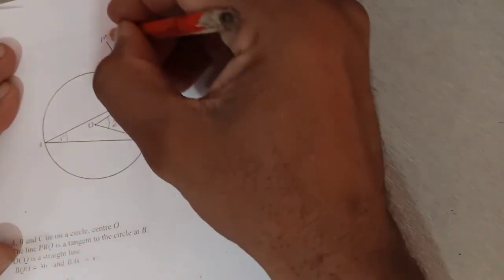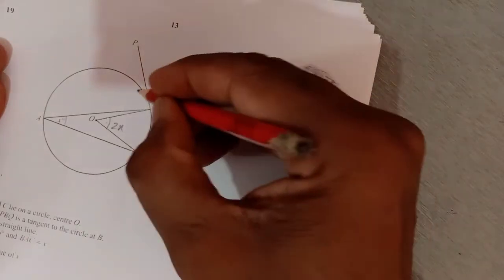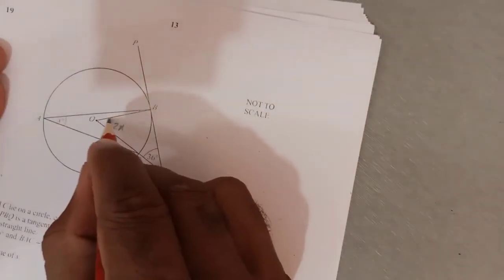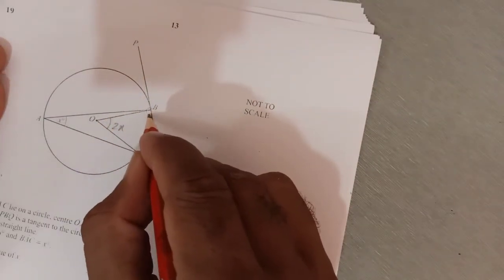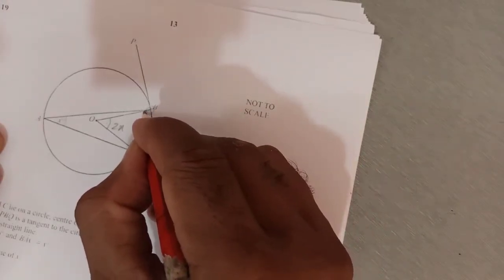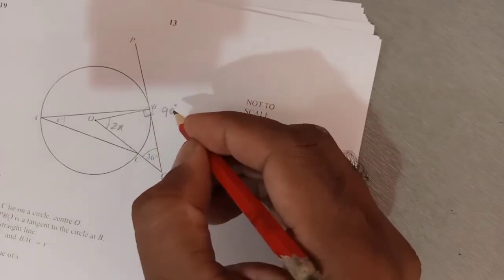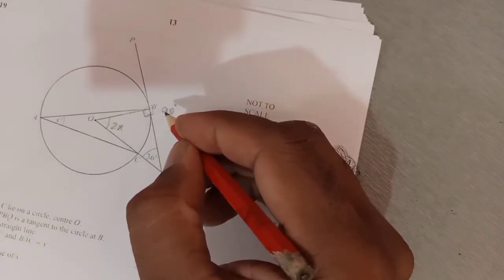Now look at it, what is this? This is a tangent. What is this? This is the radius at the point of contact. The angle between a tangent and its corresponding radius is 90 degrees. So this angle is 90 degrees.